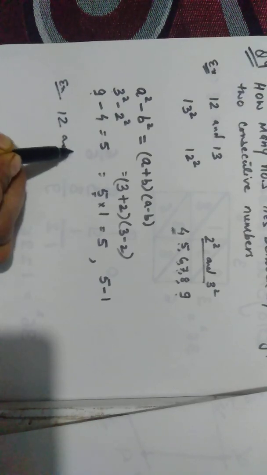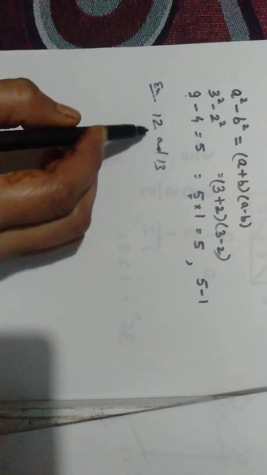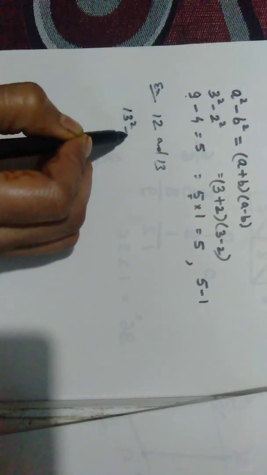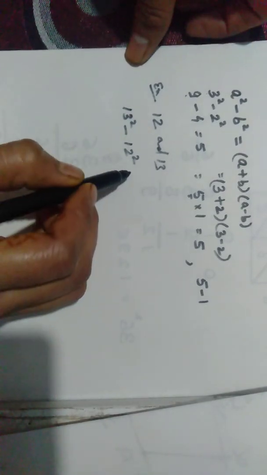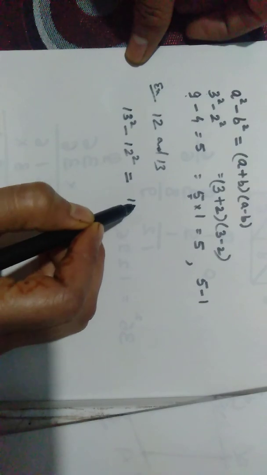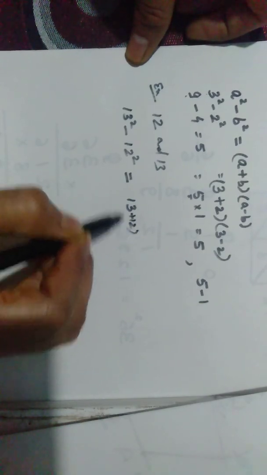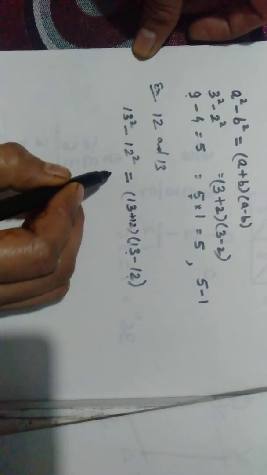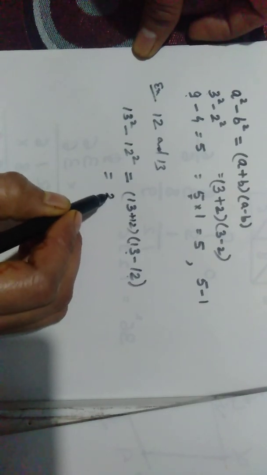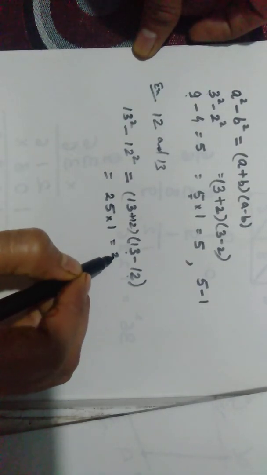Now between 12 and 13 we can solve it as follows. We have to find out how many numbers lie between 13 square and 12 square. With the use of the identity, this will be equal to 13 plus 12 times 13 minus 12. 13 minus 12 is 1 and 13 plus 12 is 25. 25 into 1 is 25.